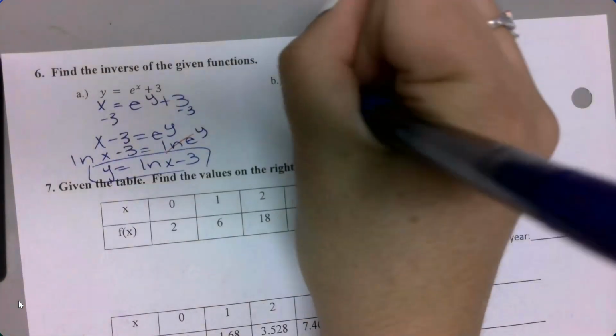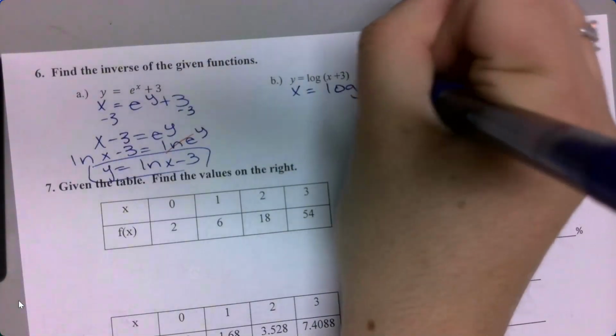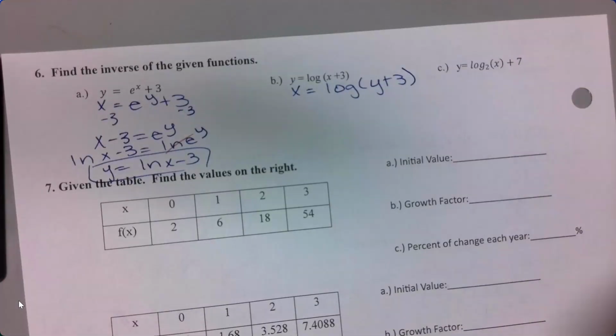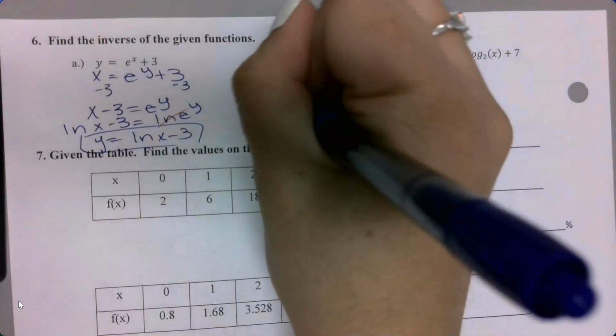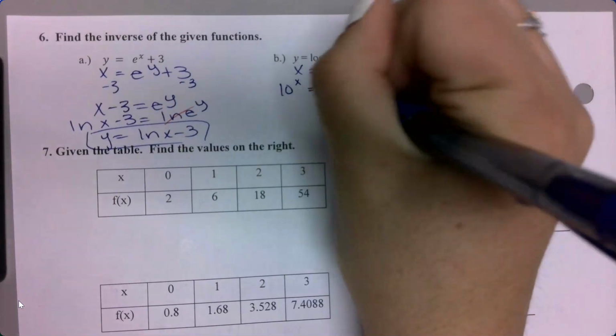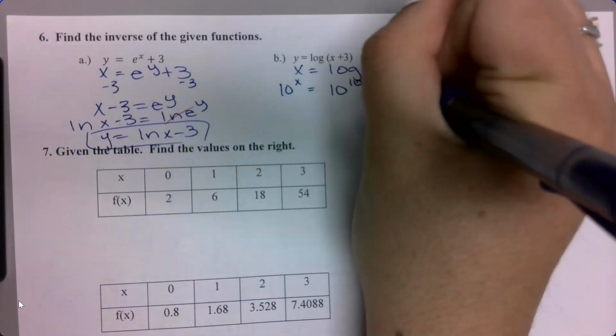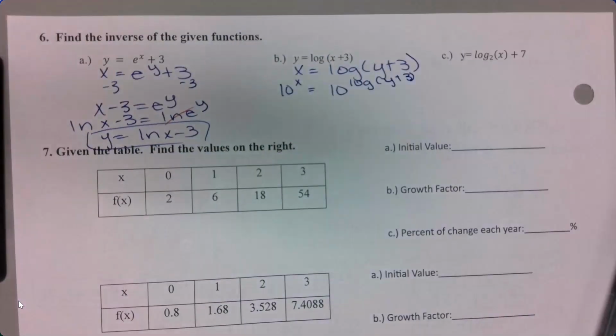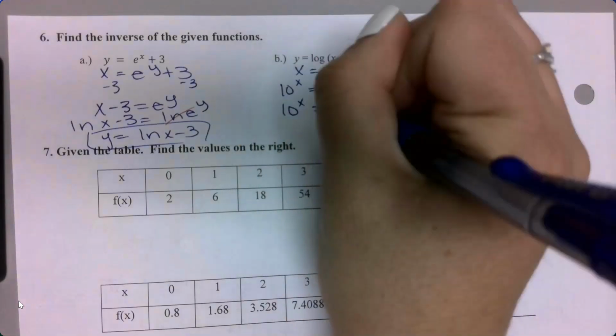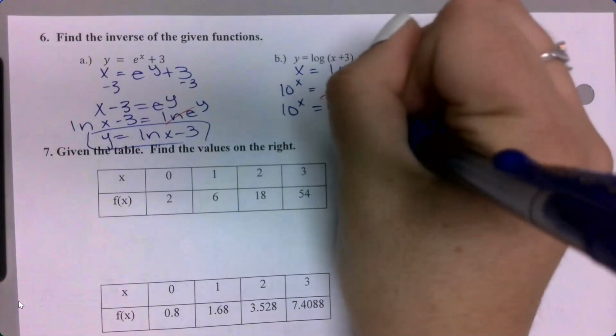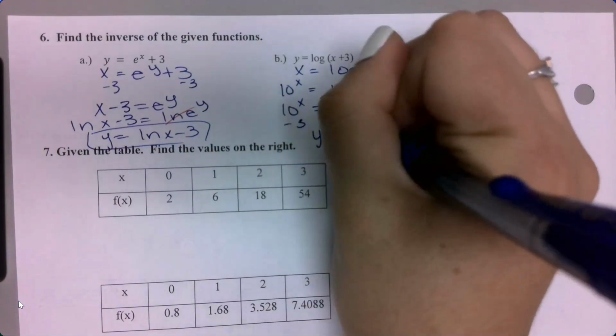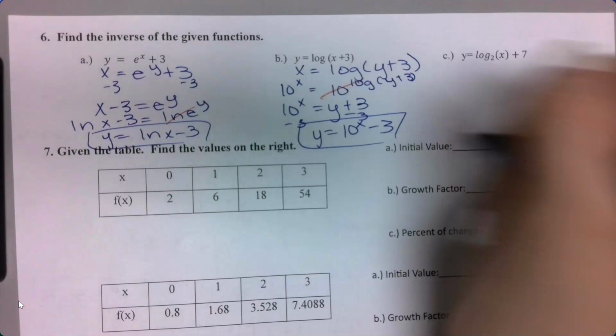Over here, switch them again. If there's no log base written, remember it's by default 10, so I'm going to write 10 with an exponent of x, 10 with an exponent of log y plus 3. My 10 and my log cancel out, so I have 10 to the x equals y plus 3, subtract 3, y equals 10 to the x minus 3.